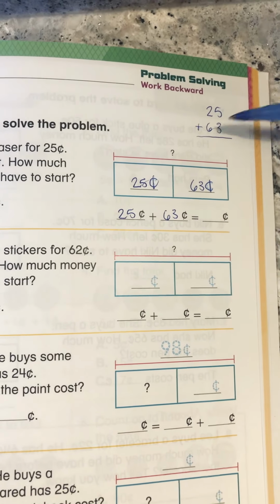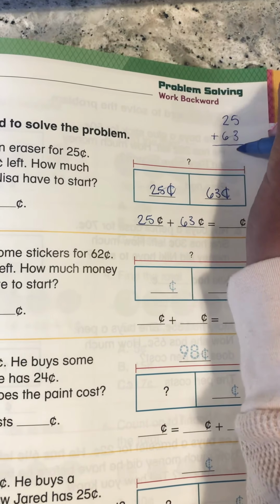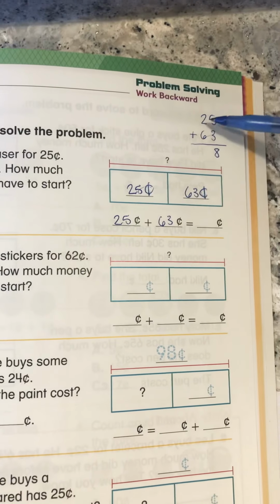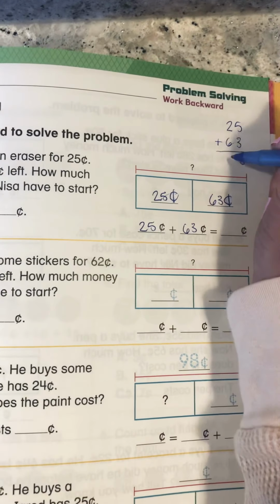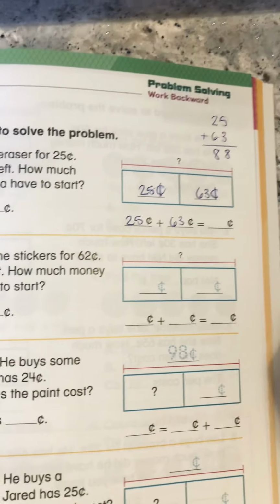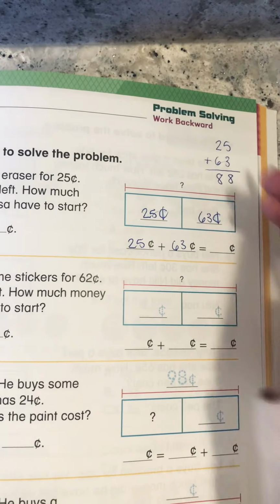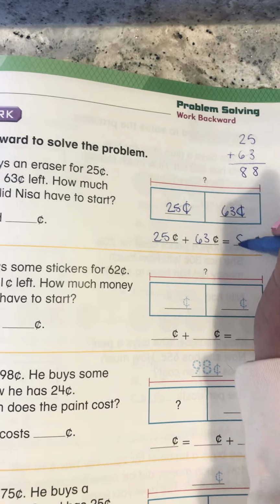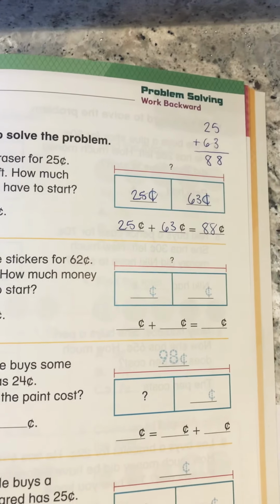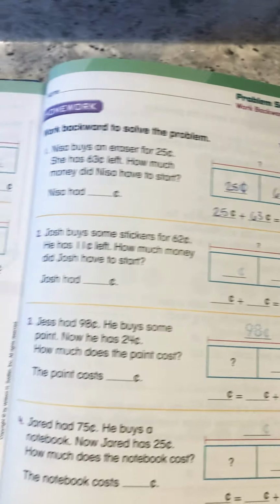5 plus 3, that's 8. Make sure we write it right underneath. 2 plus 6 is 8. So then we have 88. So 25 cents plus 63 cents is 88 cents. Okay, let's try one more.